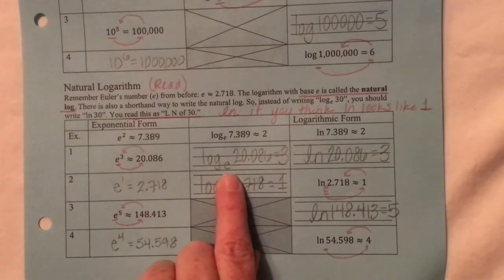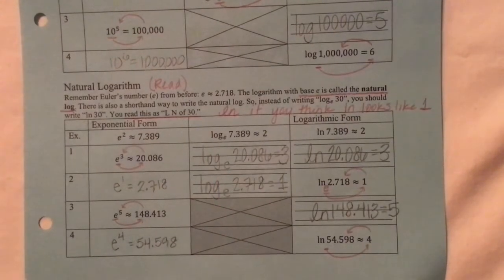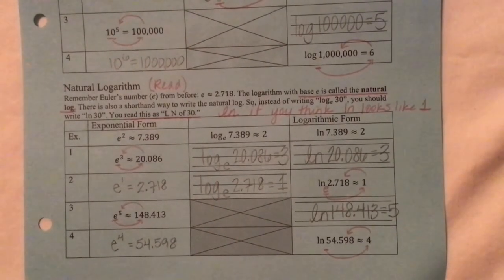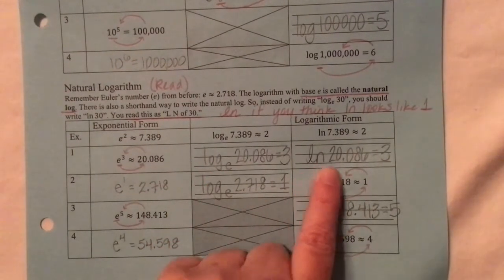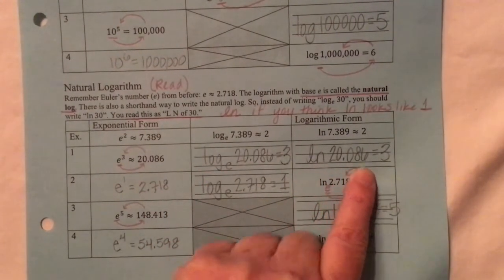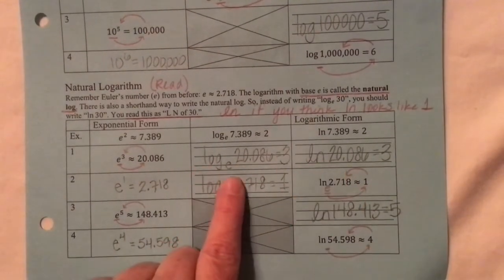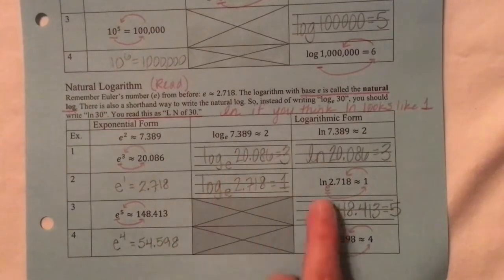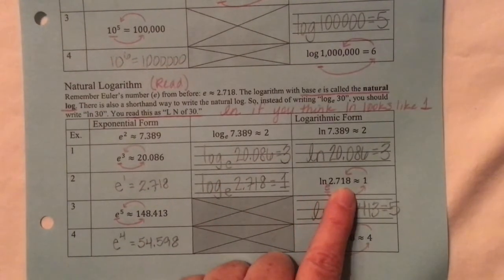So log base e, but instead of writing log base e, if I want to be lazy, which remember, as people, we don't like to write stuff out the full way. So here's the shortcut, right? ln of 20.086 is 3. And the ln is telling me that it's log base e. That's what's happening here. So for example, on the next one, it says ln of 2.718, right?